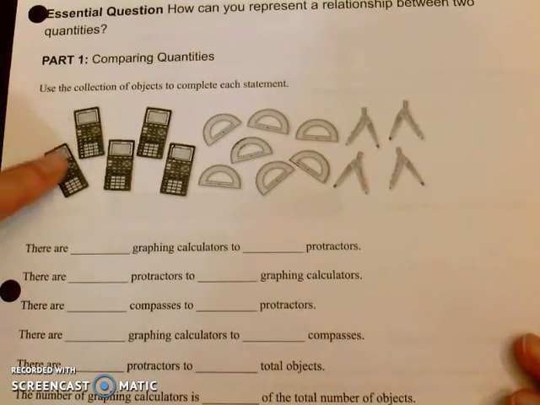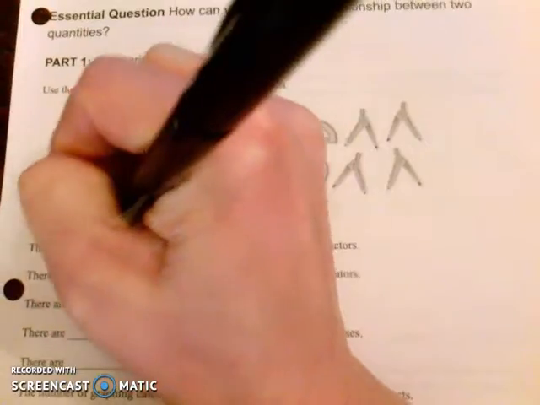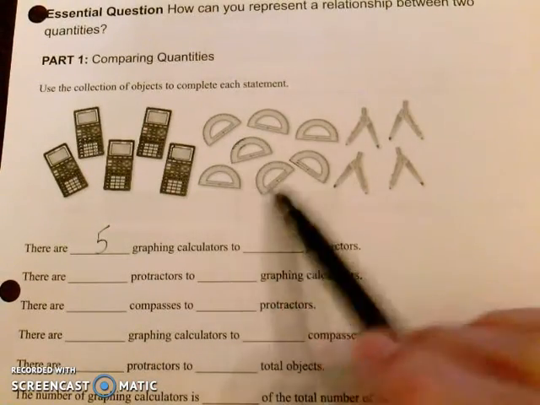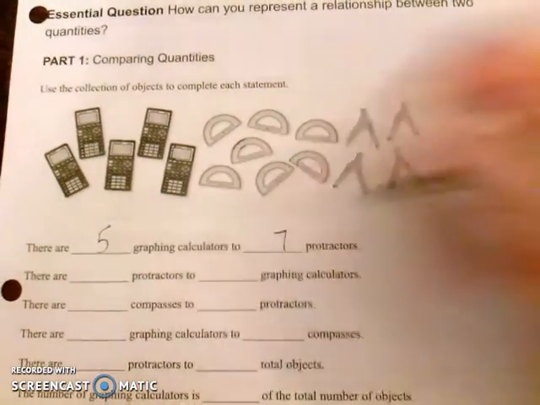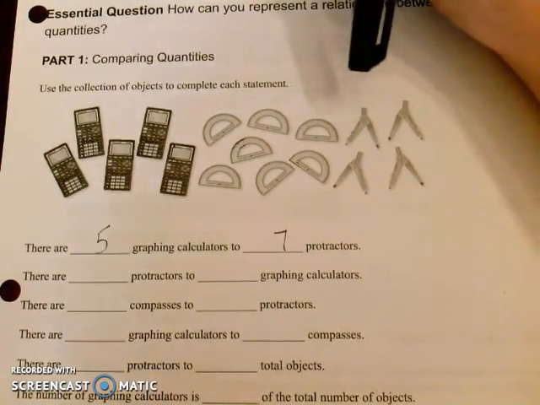Well, I have 5 graphing calculators. And then these are the protractors. I have 7 protractors. Go ahead and fill in the rest of those. Pause your video and do that, and then unpause to check your work.